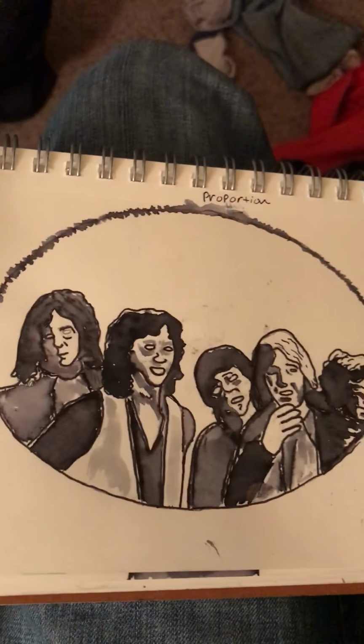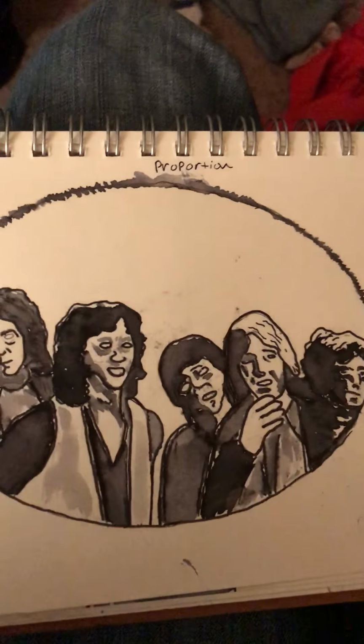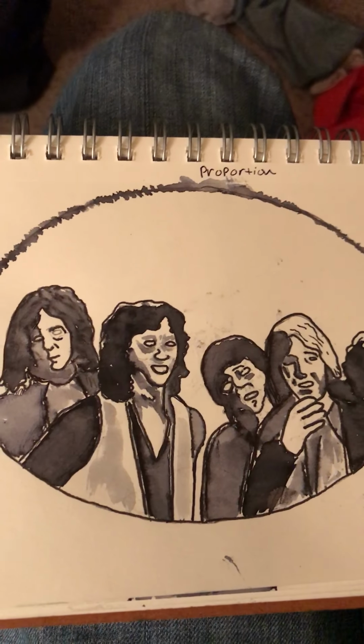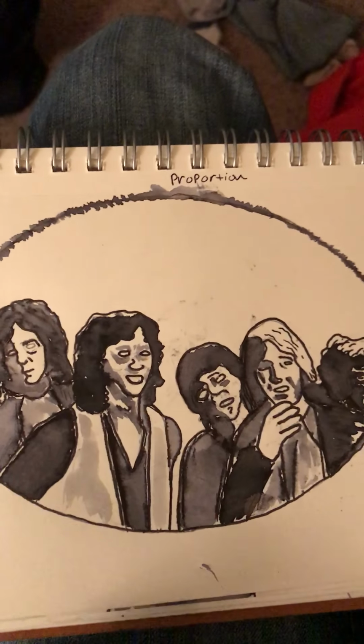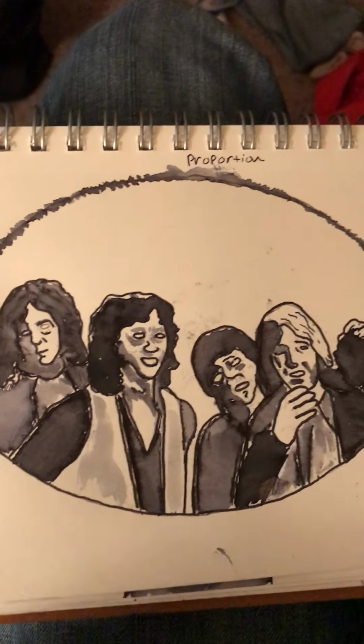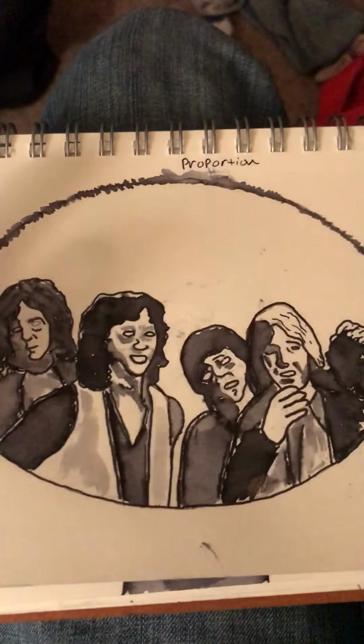Proportion. Couldn't really think of anything to do, so they're all in proportion, standing next to each other, I guess. So there's proportion. I could also have used this one maybe for contrast, but so there's that.